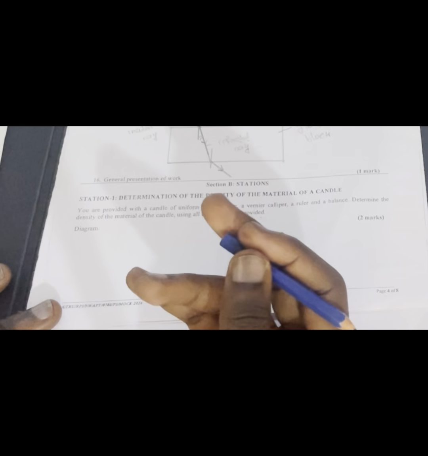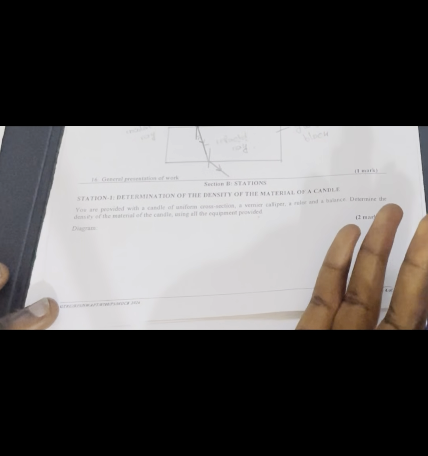Here I'm supposed to do a diagram, which is 2 marks. You are not supposed to write words; you are only illustrating what you are doing at the level of the station. So you can draw your candle. You know that a candle looks like a cylinder, so you can draw something like this to represent the candle. Then you represent what you are measuring. You are measuring the length of the candle.